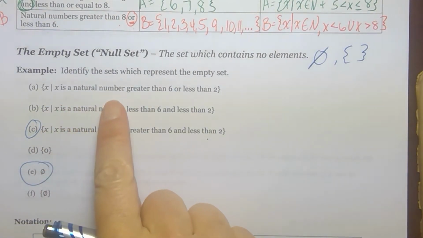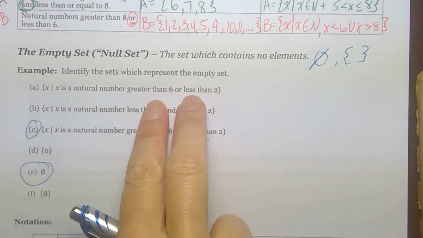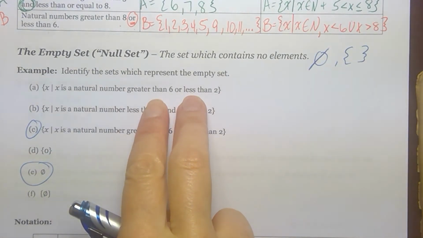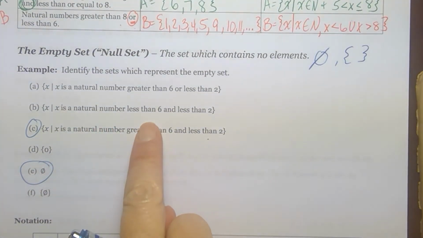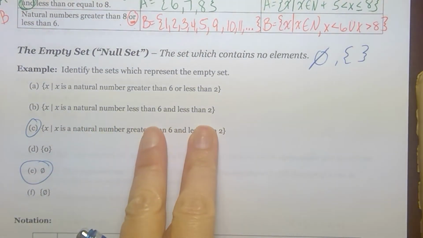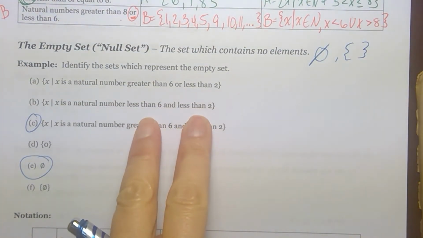For A, X is a natural number greater than 6 or less than 2. That means it has to be one or the other. We have lots of numbers that fit that. B, X is a natural number less than 6 and less than 2. Well, 1 is both less than 6 and less than 2, so that's not empty.